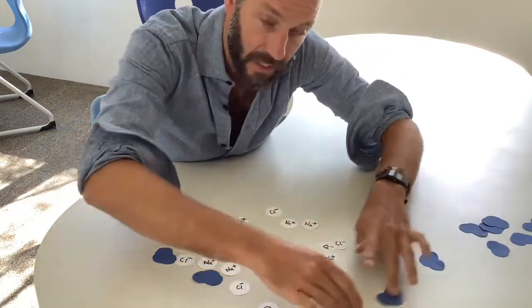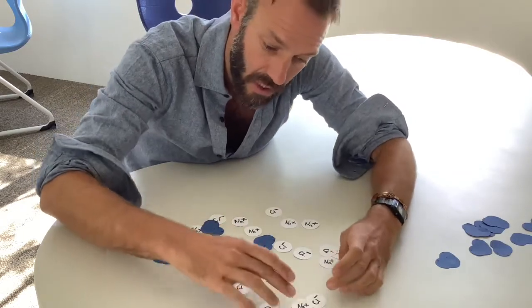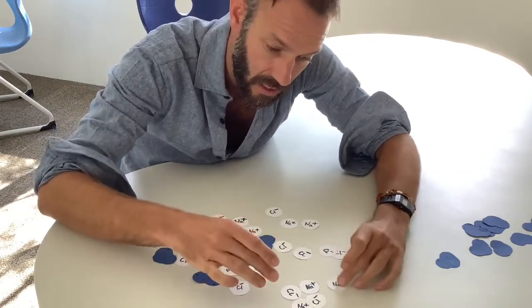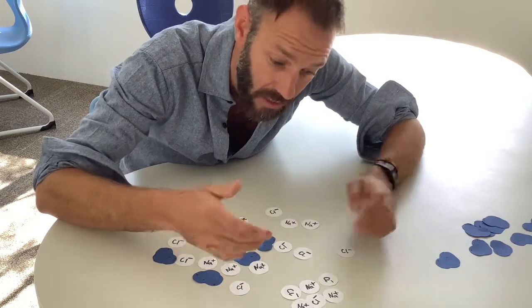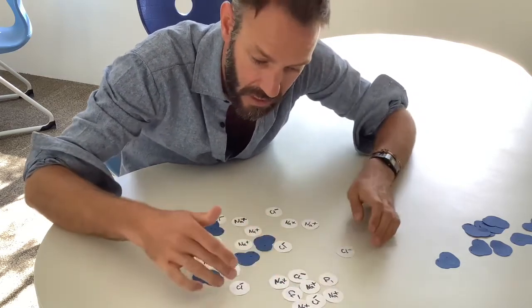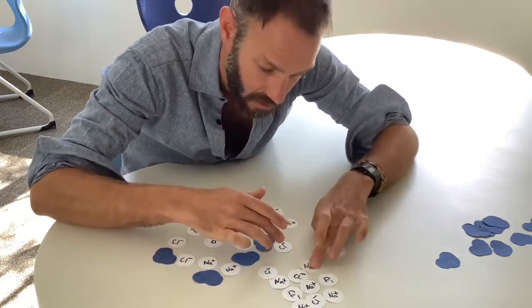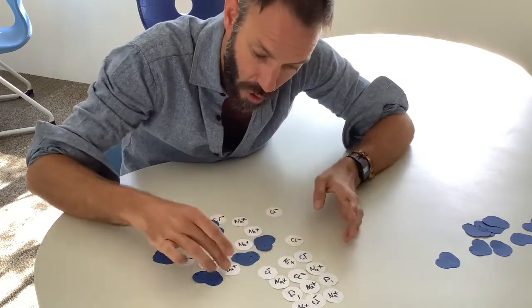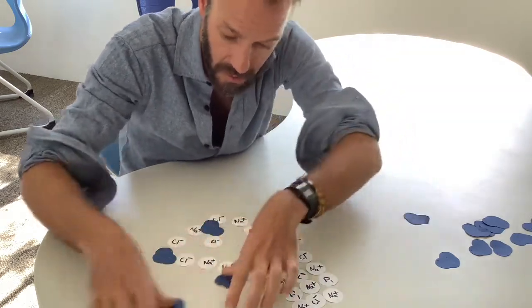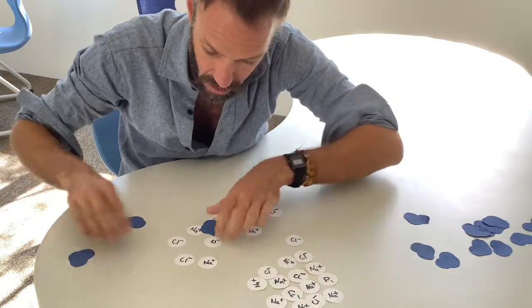Now, as they leave again, as you heat them up, our positives and negatives can then be reattracted to each other, find each other again, like a magnet, you know, and form our salt again. Ping, ping, ping, ping, ping. That's it, gone, gone, gone.